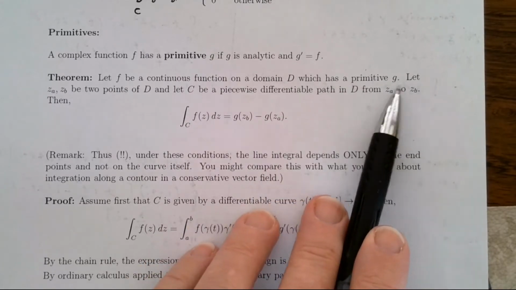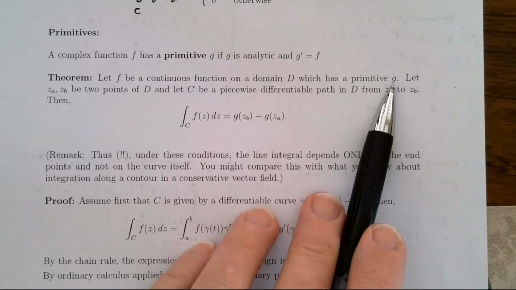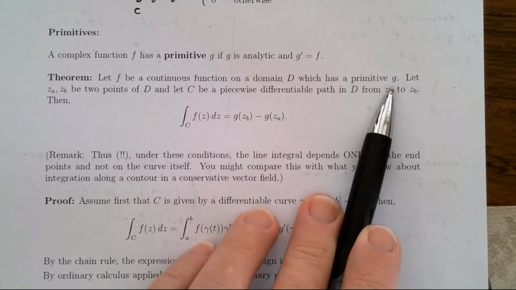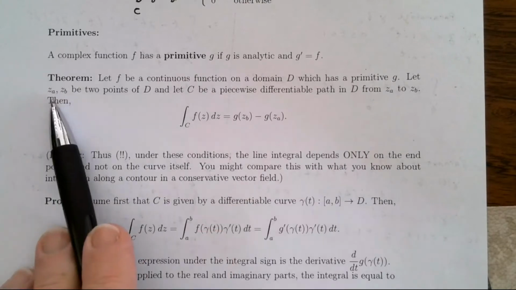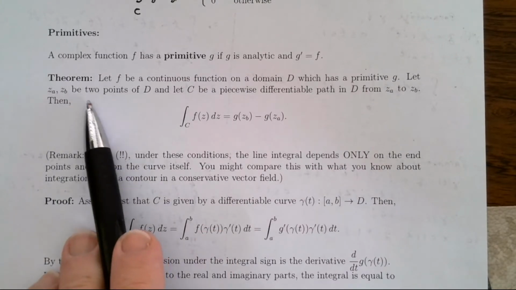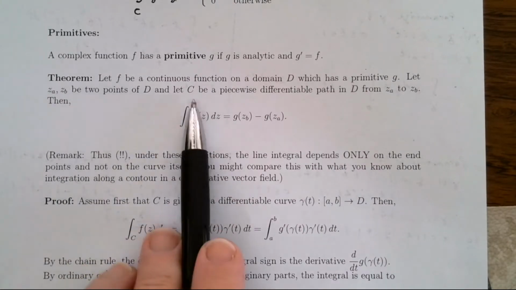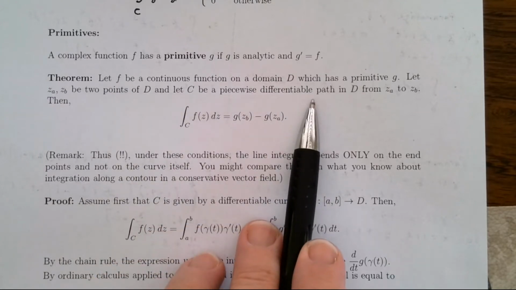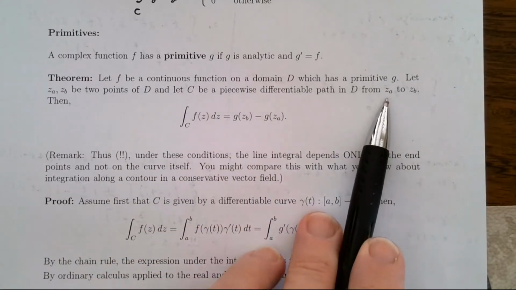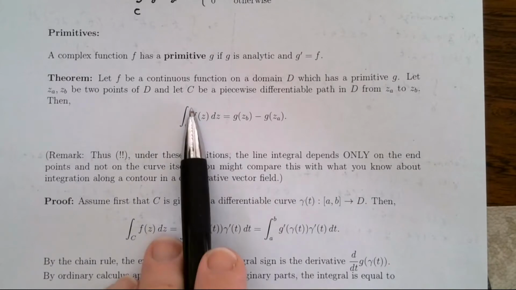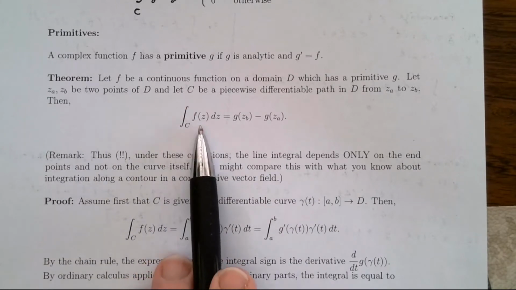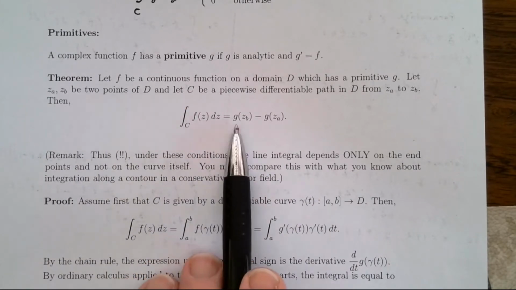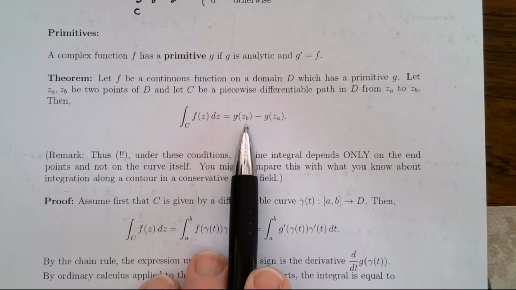Now that's the important thing. We're assuming that f actually has a primitive g. Then, if we take our two endpoints, za and zb, to be 2 points of D, and C be the piecewise differentiable path in D from za to zb, then we can work out the line integral along C simply by taking a primitive, putting in the endpoints of our path, and subtracting.